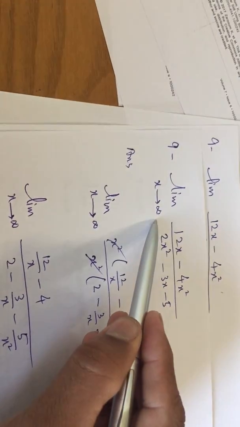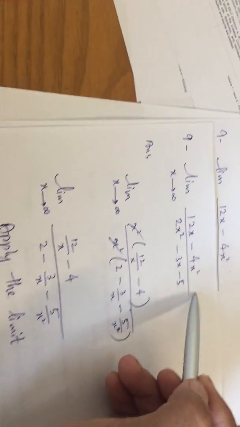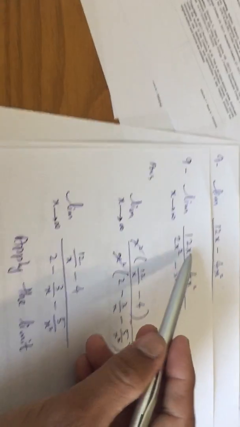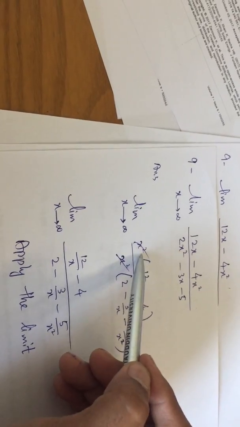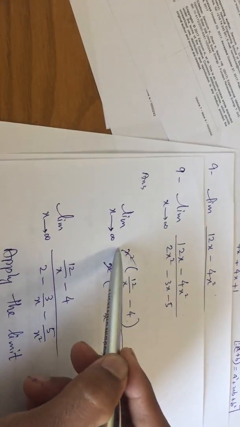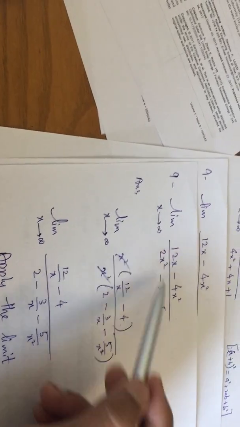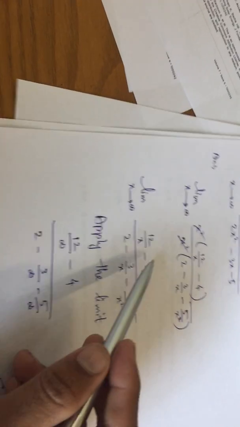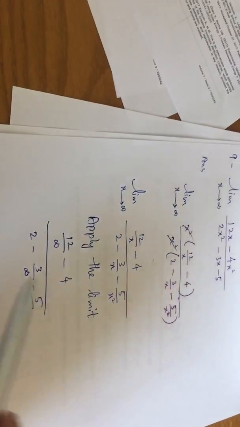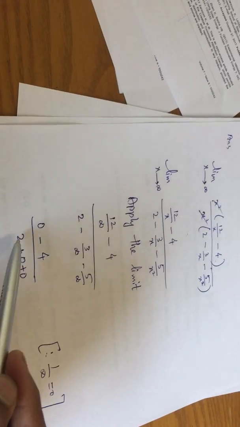So the 9th part is limit x approaches infinity, 12x minus 4x squared over this one. Same thing, this x is the troublemaker, and we take common x squared from the numerator side, and we need to eliminate this x squared, so we take common x squared from the denominator side too, and then cancel each other, and then we have 12 over x minus 4. We apply the limit, 12 over infinity minus 4, same in the denominator side. 12 over infinity is 0 because 1 over infinity is 0, right?